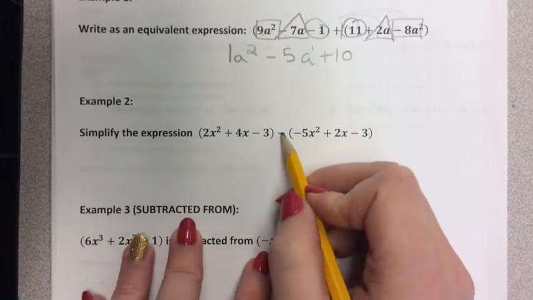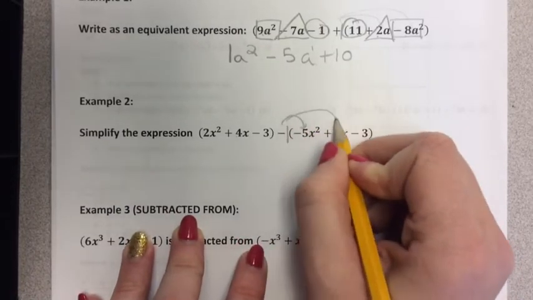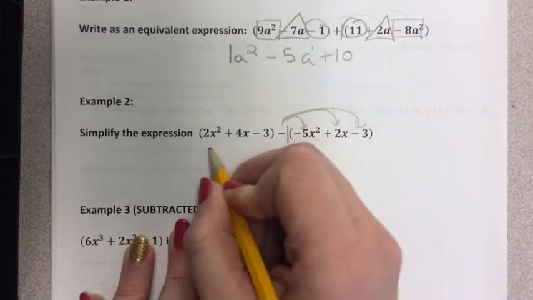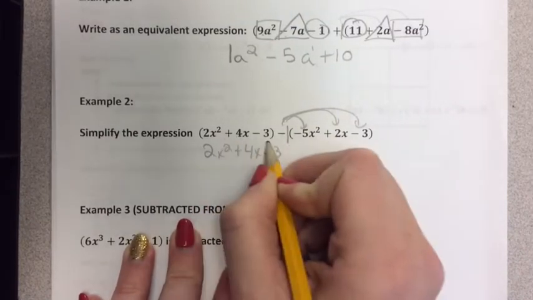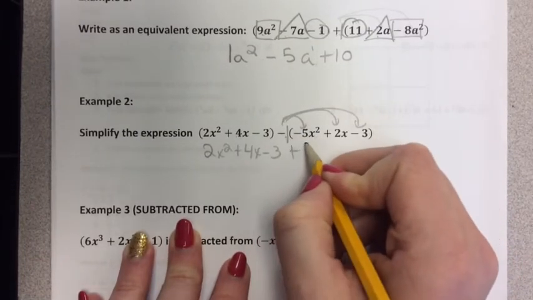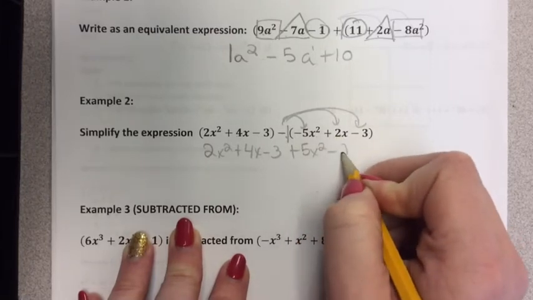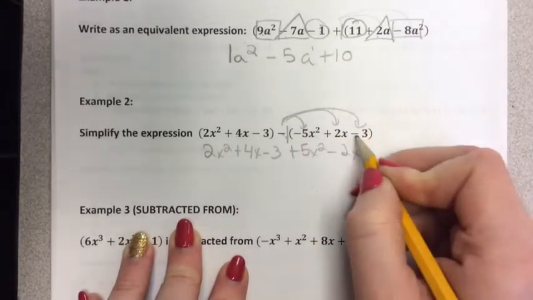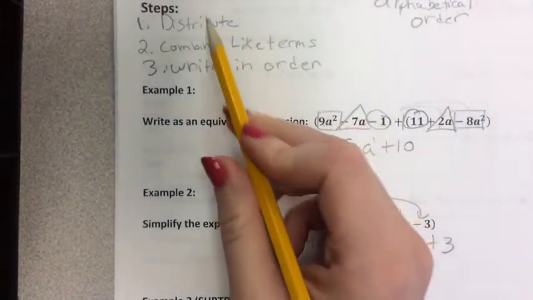So here's a little bit different because I have this minus, which is really a negative 1. And we're going to distribute that. That will change things. So I'm just going to copy that first parentheses. And then negative 1 times negative 5x squared is positive 5x squared. Negative 1 times positive 2x is negative 2x. Negative 1 times negative 3 is a positive 3. Alright, so that's step 1.